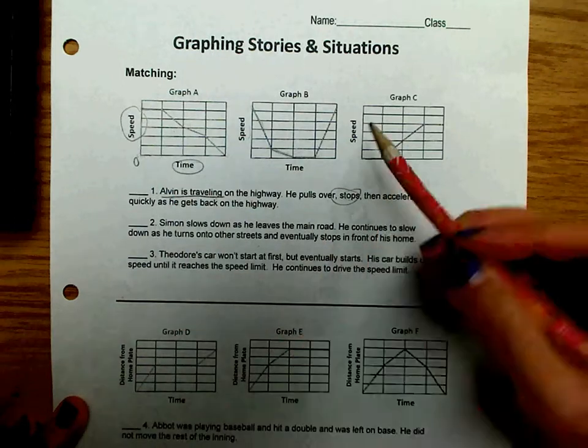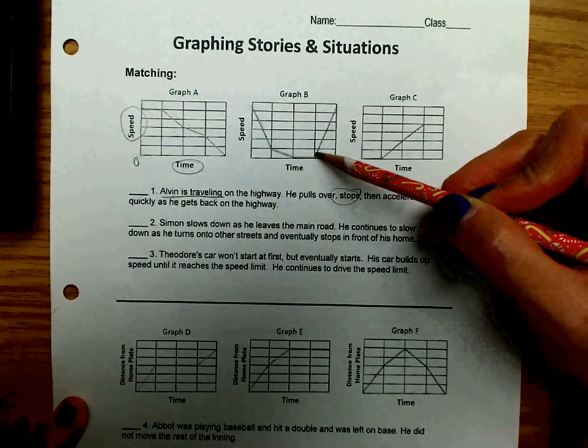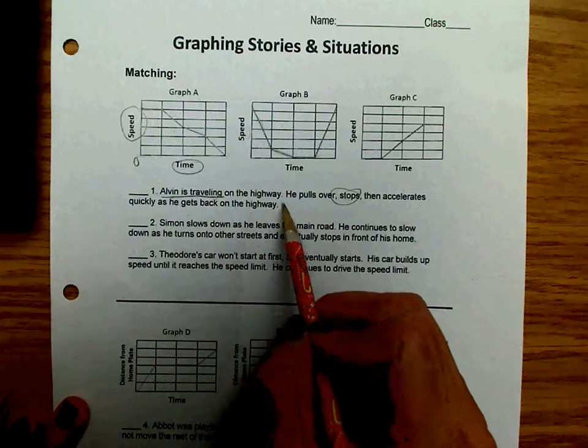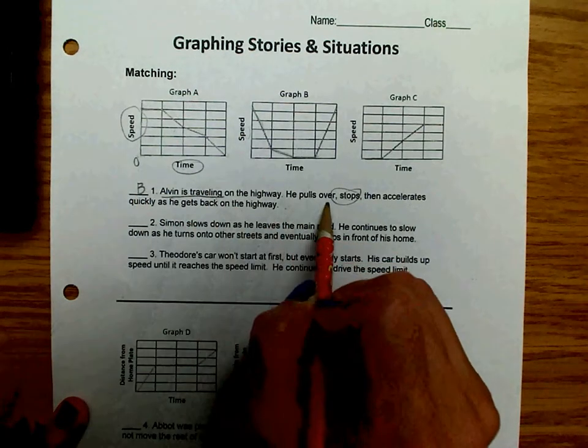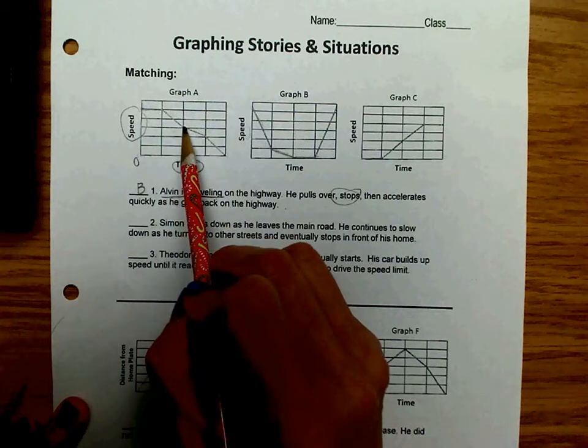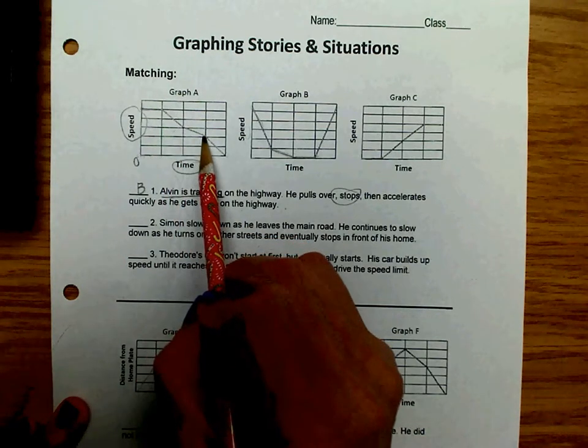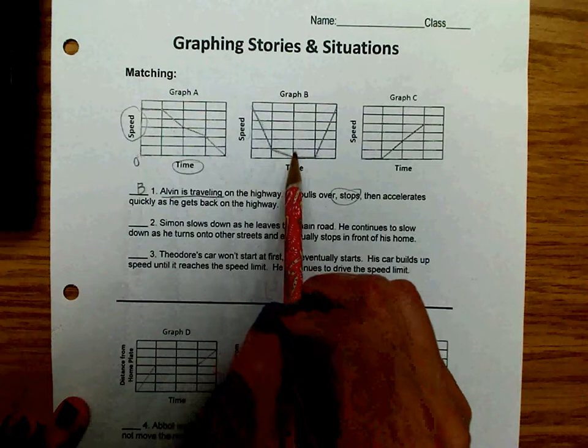Okay, then accelerate, so he's going faster. The speed is increasing pretty quickly as he gets back on the highway. So B seems to make the most sense. I almost thought it was A because he's pulling over, but it doesn't ever show him stopping and then speeding back up, so B would make the most sense here.